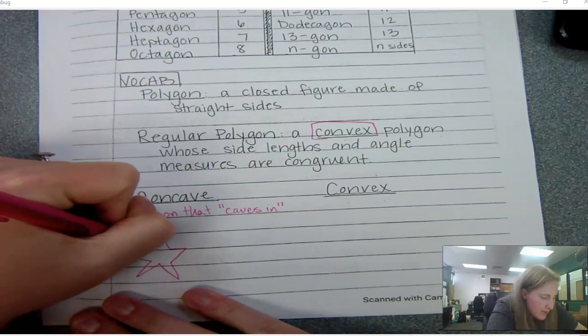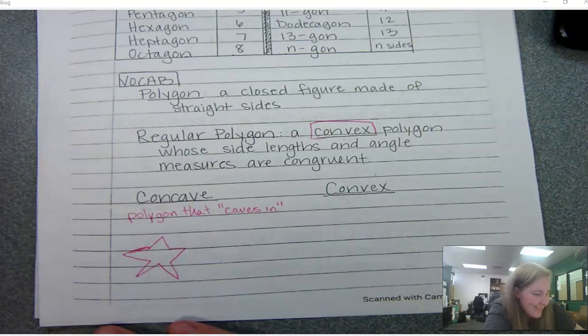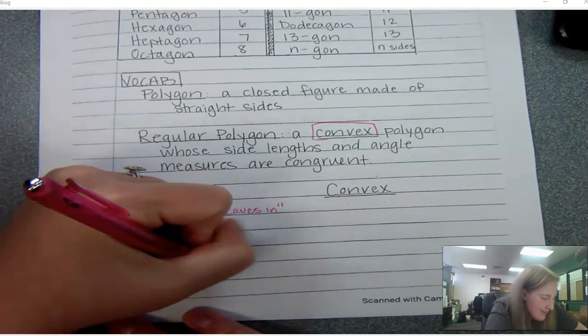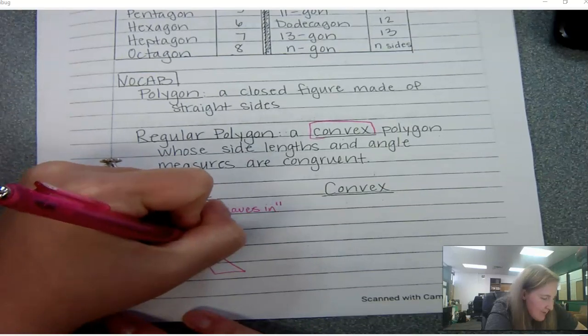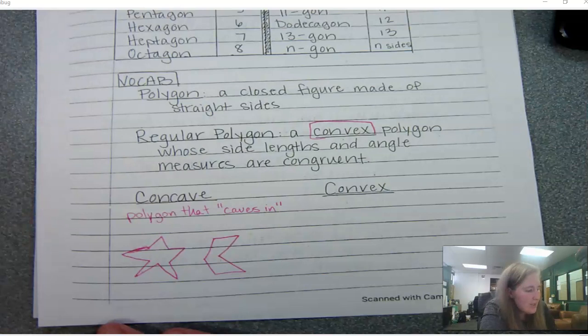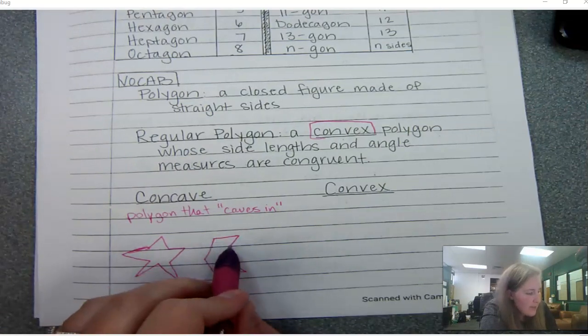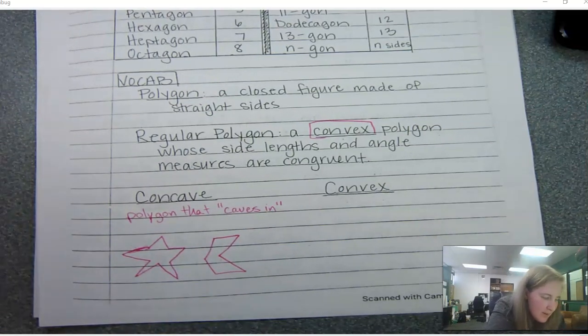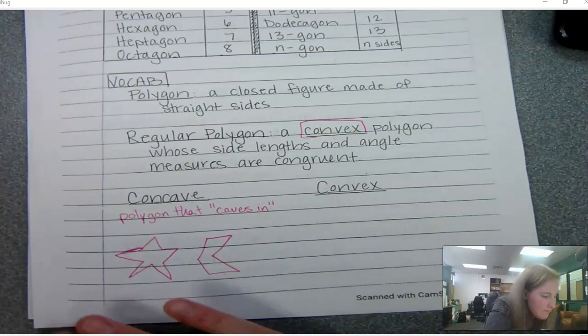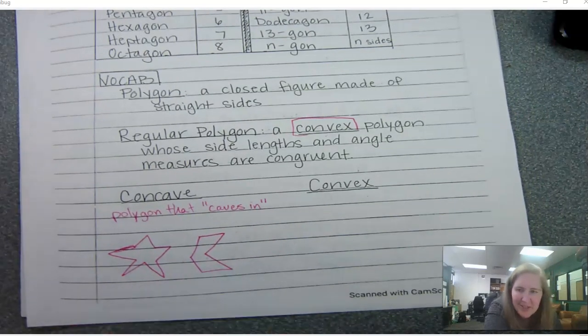Oh, that's ugly looking. But a star is a shape that caves in. Or like Pac-Man would be a shape that caves in. So it's still a 1, 2, 3, 4, 5, 6-sided shape. It is still a polygon, but it caves in. Okay? Just imagine that all of these sides are straight.